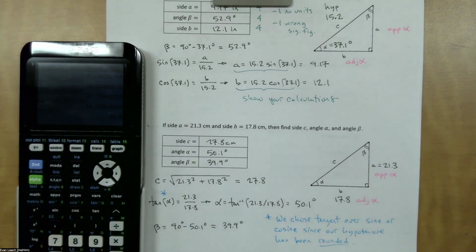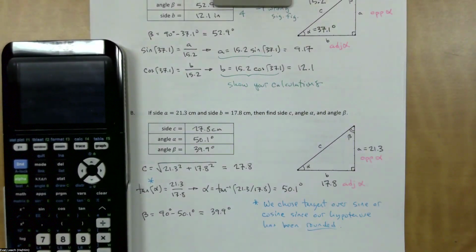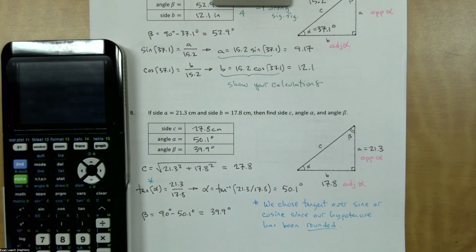So we chose tangent over sine or cosine since our hypotenuse has been rounded. Any questions?